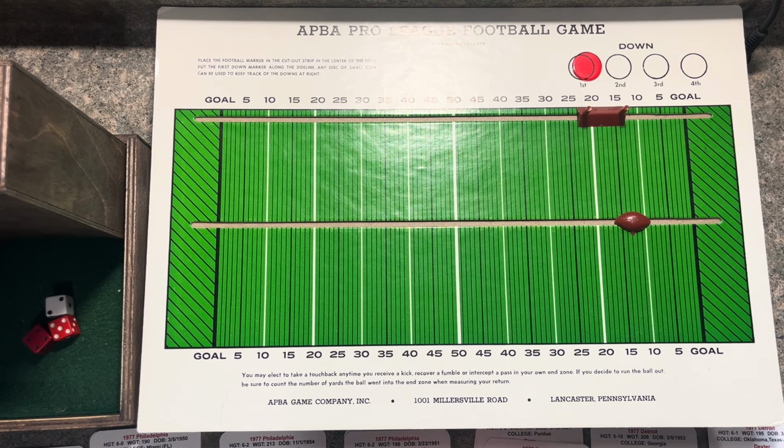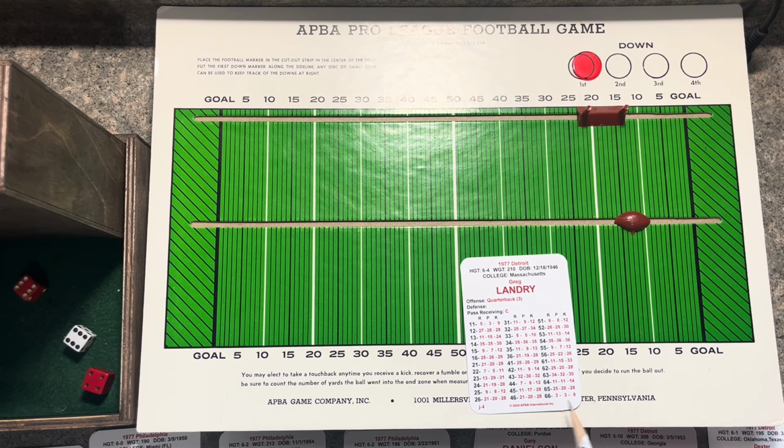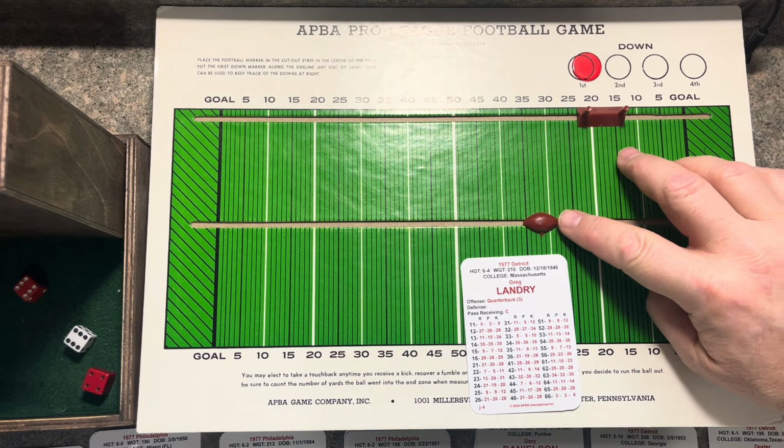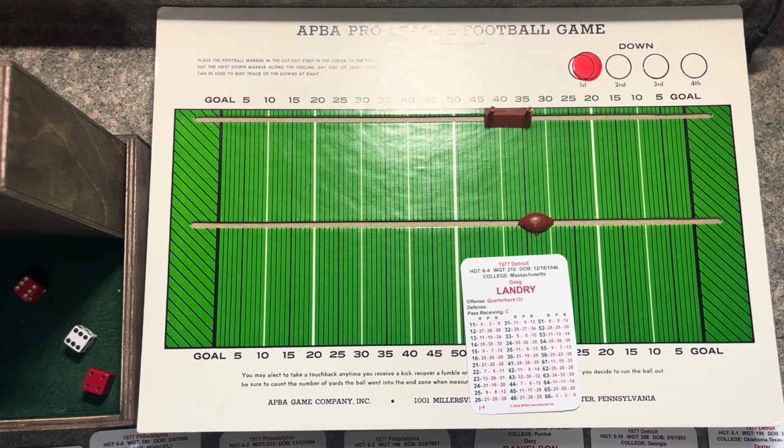So Landry will drop back. Hill's a B grade. 66 is a 3. 20 yards. 5, 10, 15, 20, and a first down. Good play calling there by Landry. 20-yard pass to Hill. That's Hill's 5th catch of the day.